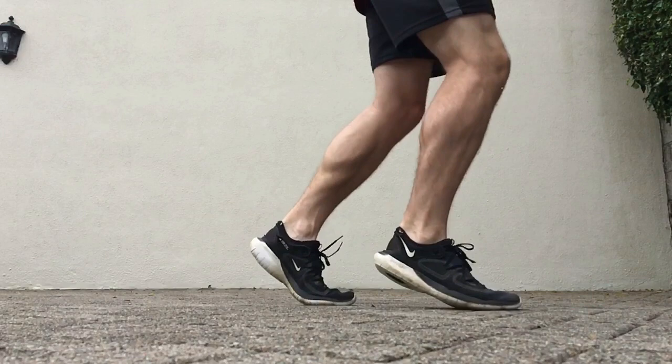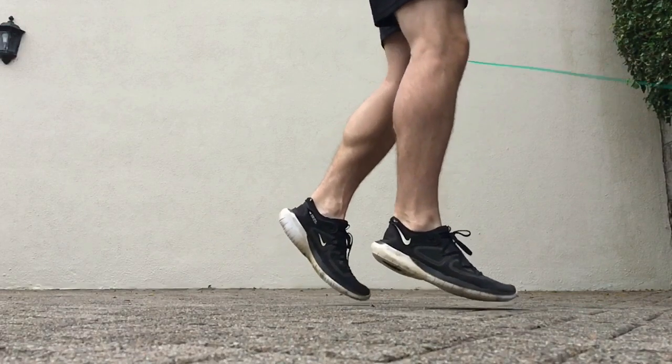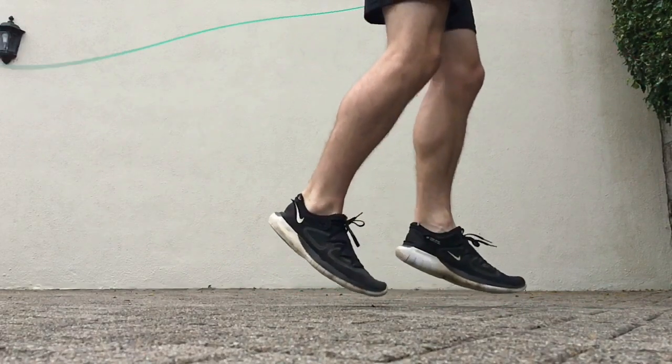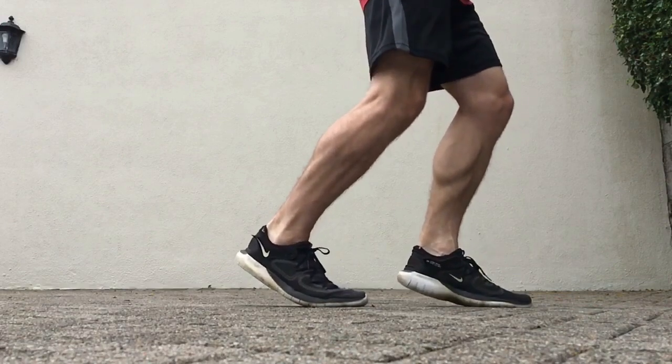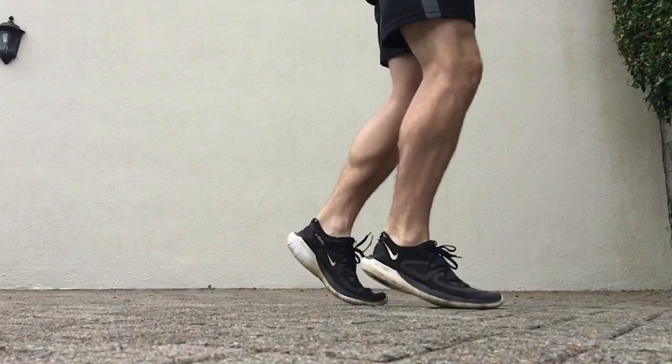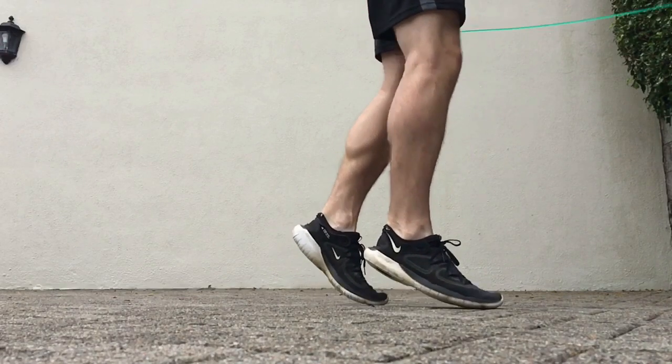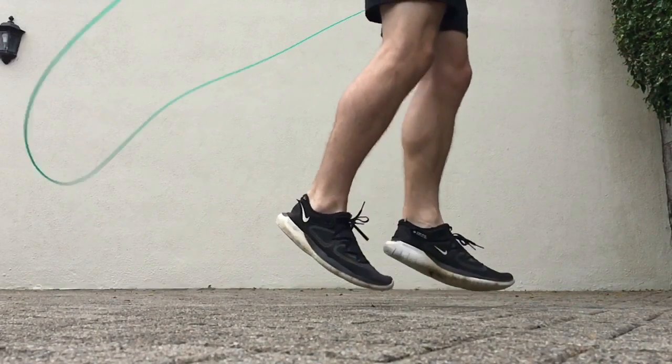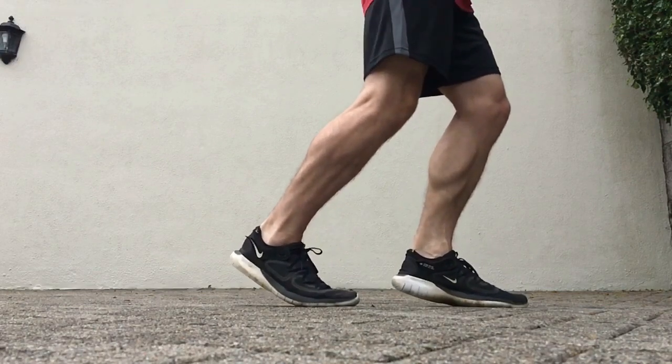And here now I am doing the scissor jump shuffle. So I'm alternating my feet. One foot goes forward, one goes backward, and I just alternate in that pattern, almost like a scissors, moving forwards and backwards. And one thing that I want you to notice here is that both my feet basically land on the ground at the same time.